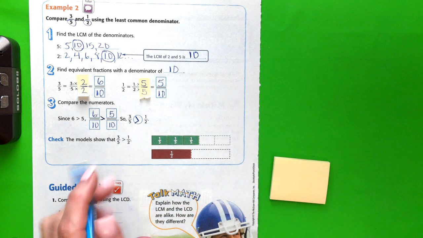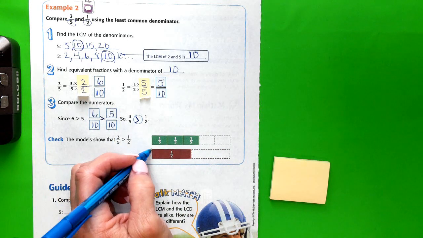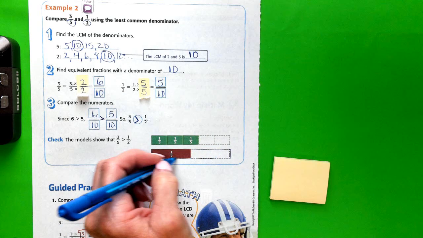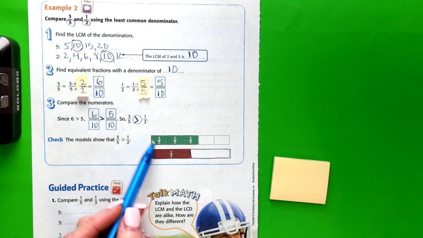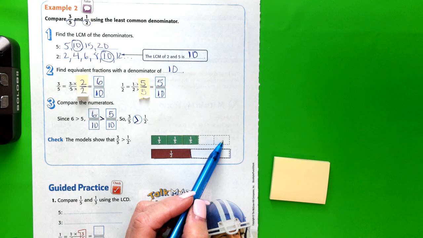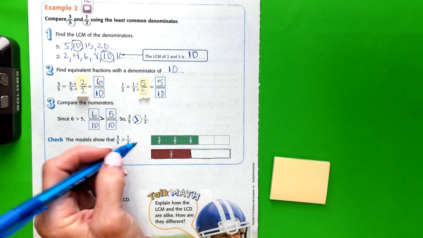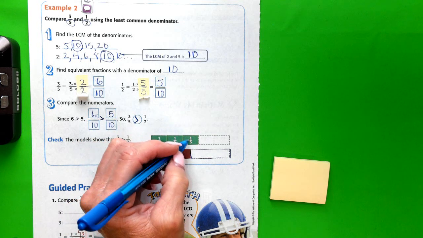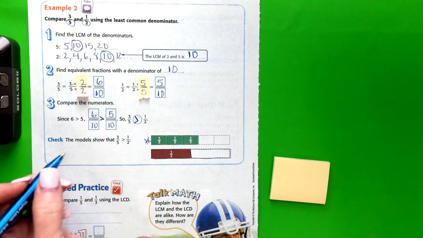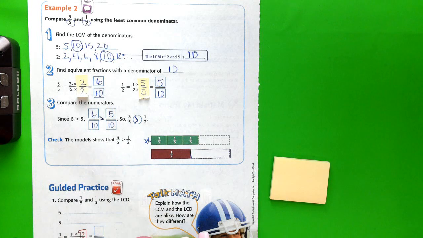And the model shows that right here. Same size fraction bar, split in half. And then this fraction bar is split into 1, 2, 3, 4, 5 segments. So we have 3 out of 5 segments. So this one, 3/5, is larger.